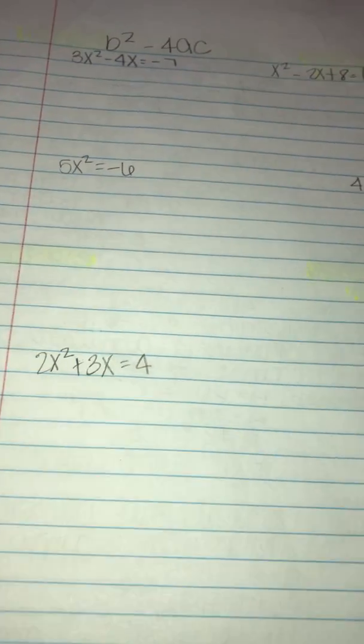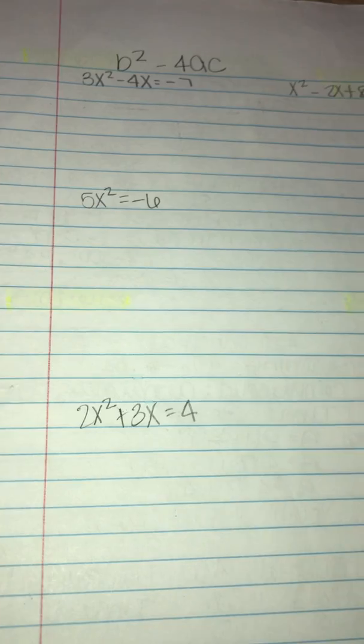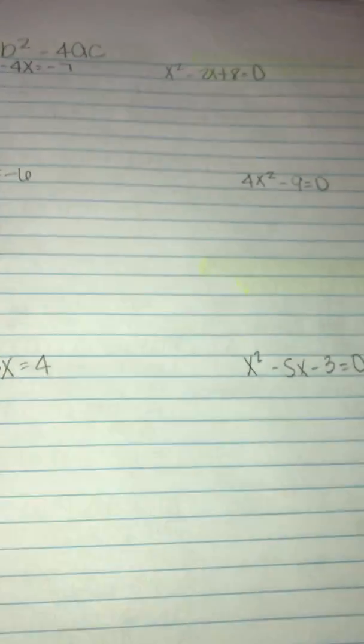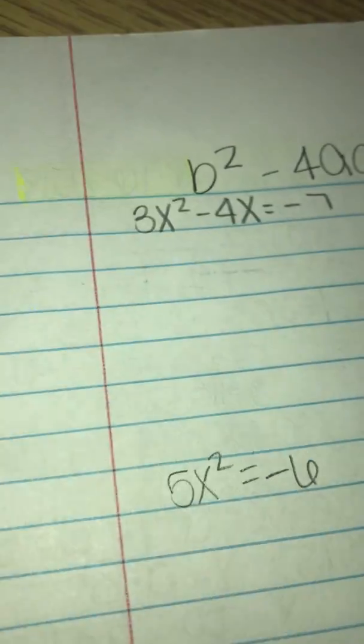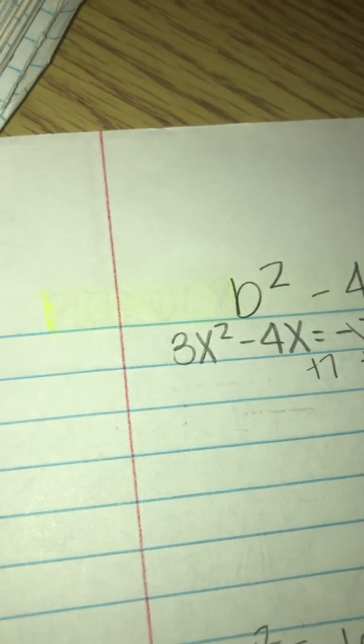And the sixth one is x squared minus 5x minus 3 equals 0. Okay, now we're going to solve. So for this first one, we're going to have to set it equal to 0, which means we're going to have to add 7 to the left side.